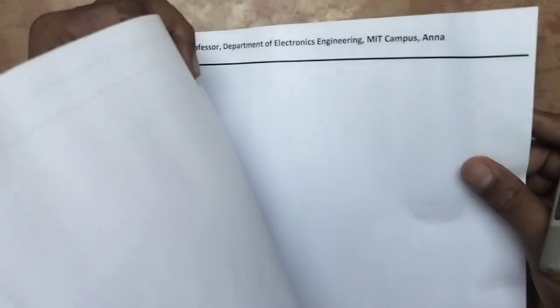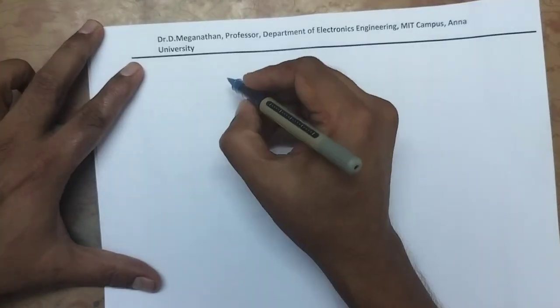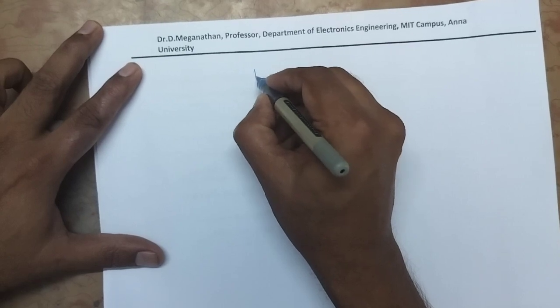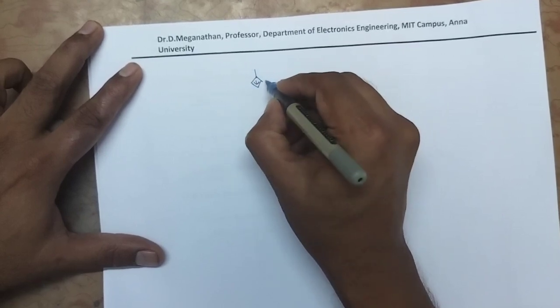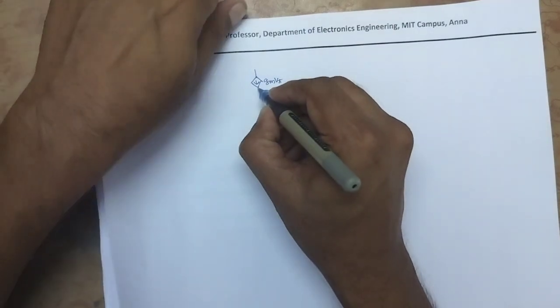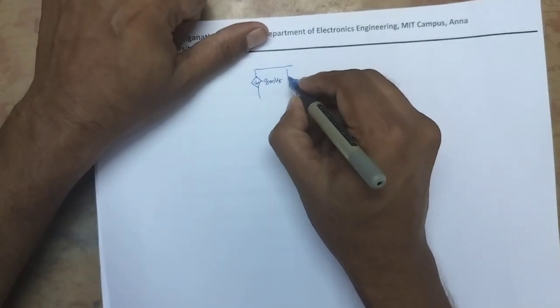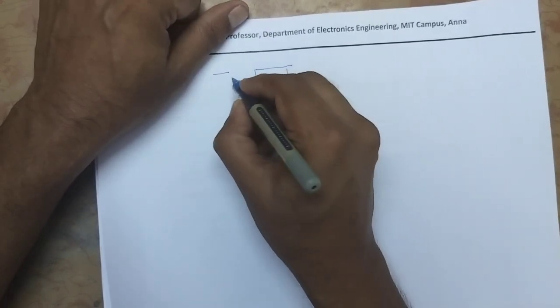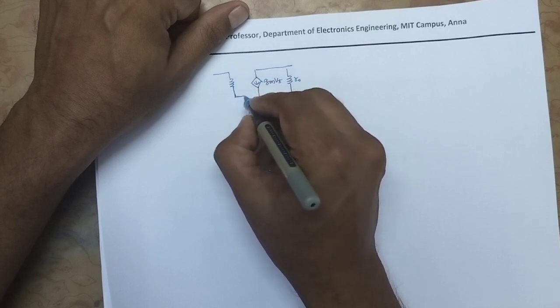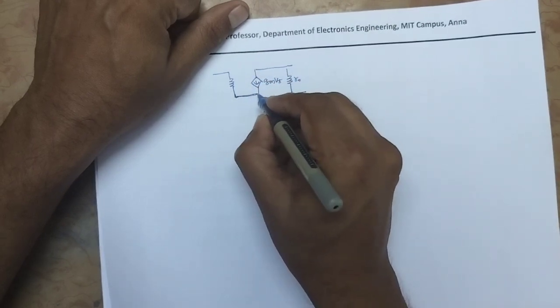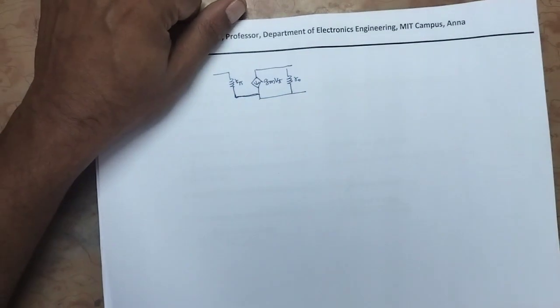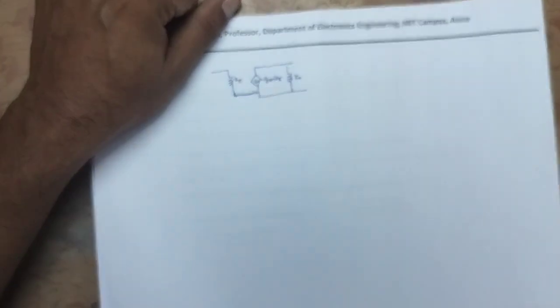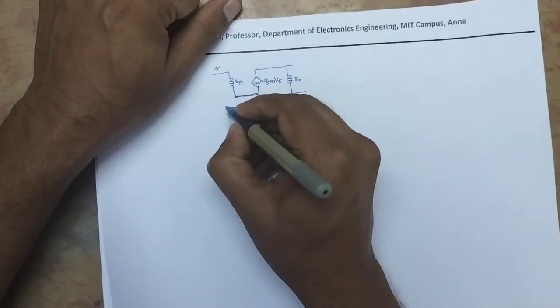Again, I will draw the small signal equivalent circuit diagram of a common emitter amplifier. First we have to draw the small signal model of a device: gm V pi, and its device resistance is r naught. Input resistance of the device is r pi. Okay, this is the small signal model of a device. The potential across r pi is V pi.